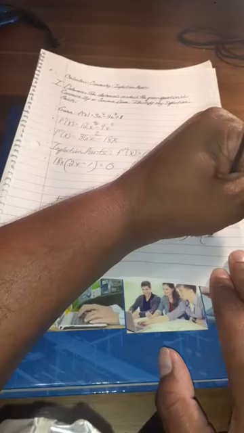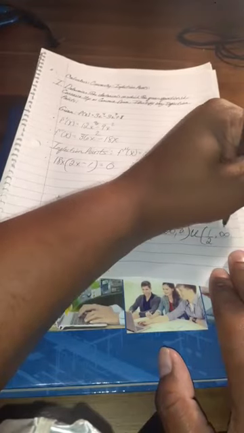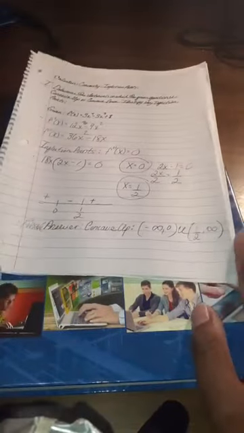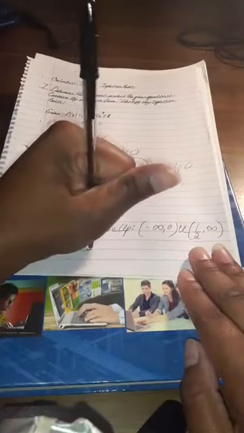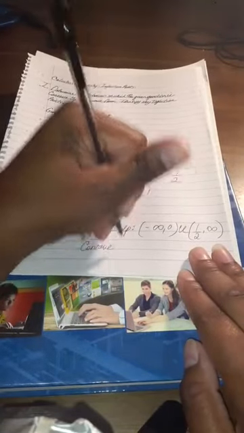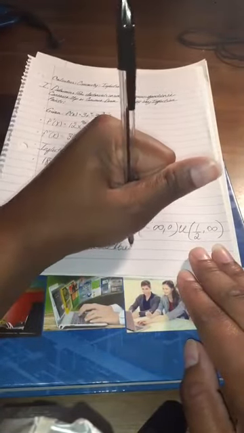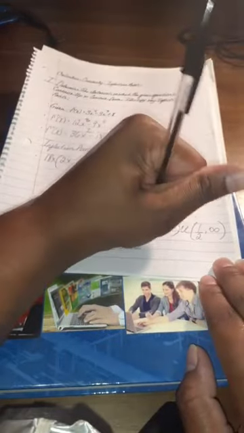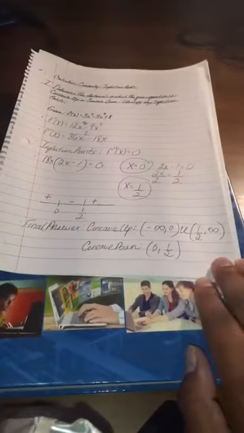Well, for concave up, it's going to be negative infinity, comma 0, union 1/2, comma infinity. Those are the intervals in which it's concave up. Concave down, however, is going to be on the interval 0, comma positive 1/2.